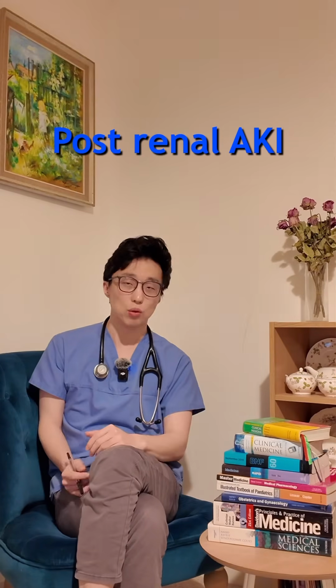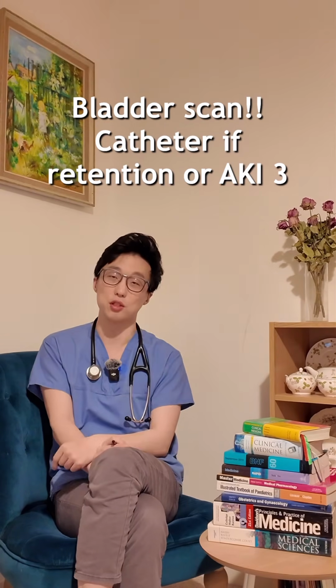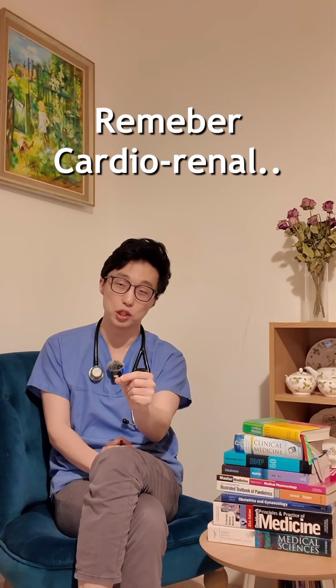Thirdly is post-renal. This is an obstructive uropathy. Always do a bladder scan, plus or minus put a catheter in. Also catheterize the patient if they're on AKI stage 3, because this is the only way to measure the urine output. Get an ultrasound KUB if the AKI is getting worse. And remember cardiorenal syndrome due to pulmonary edema as well.